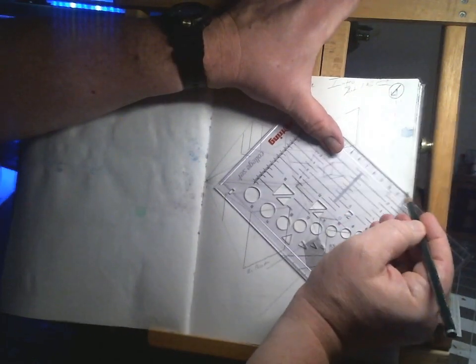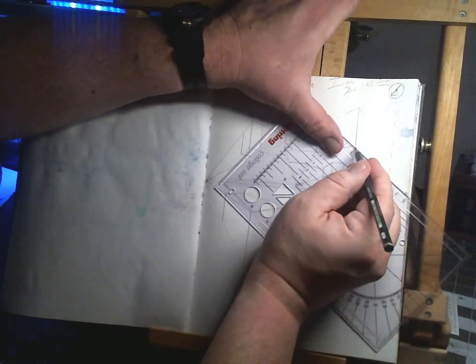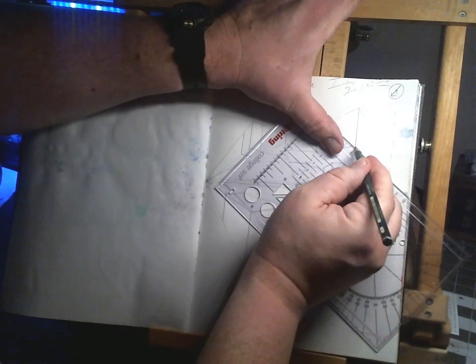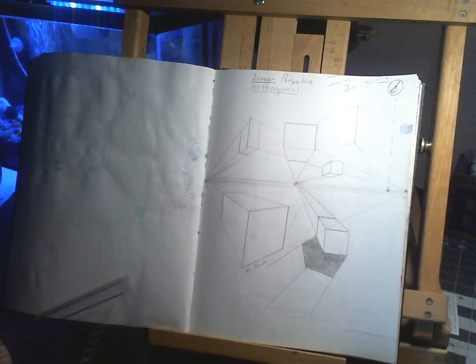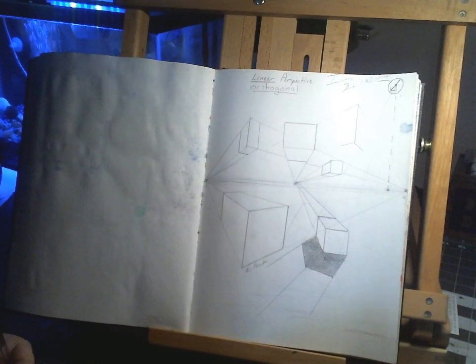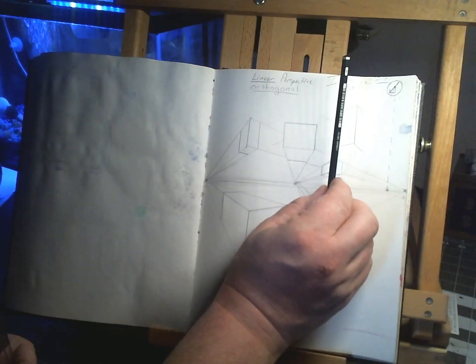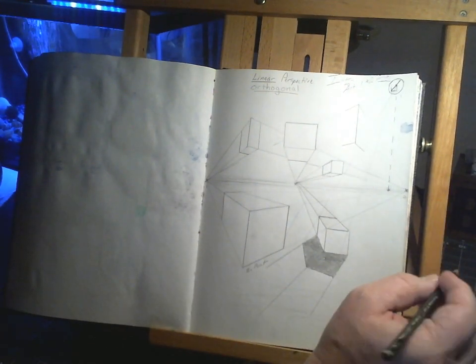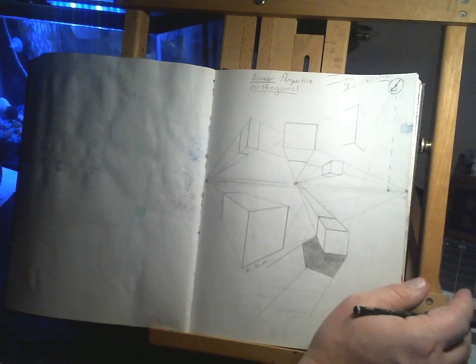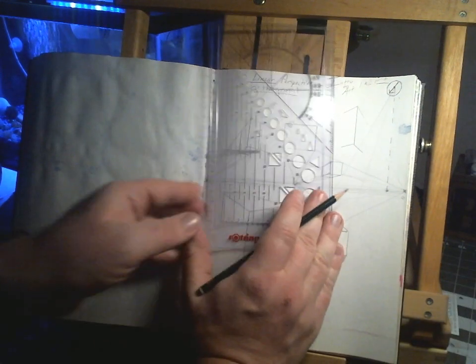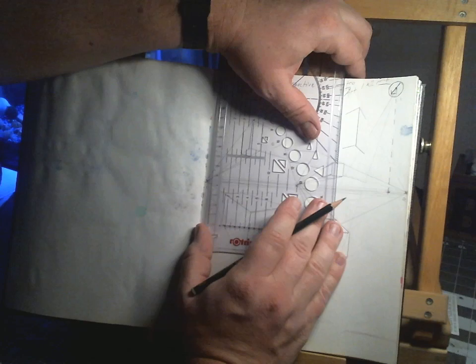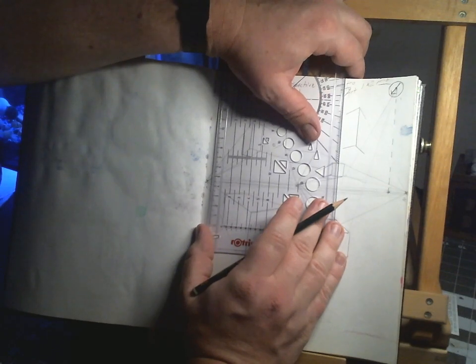Always line it up with the vanishing point exactly. Otherwise, you will have slight inaccuracies. Now we have this arrow shape moving up. Now we are at 5 lines.